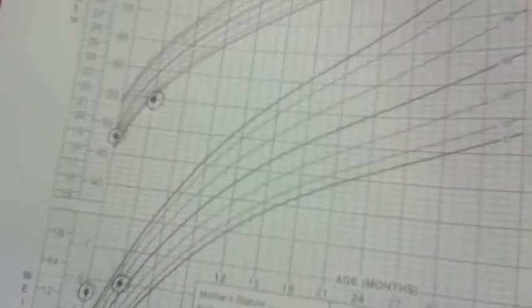Now it gets kind of confusing because you can't differentiate between the dots. So something that we decided would be beneficial is write the date next to the dots. So today is April 23rd. So we're going to write April 23rd next to the dot that we marked today. And as you can see, it's a lot clearer now to differentiate between where the baby's growth has gone.